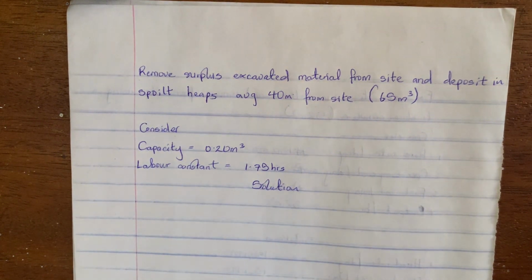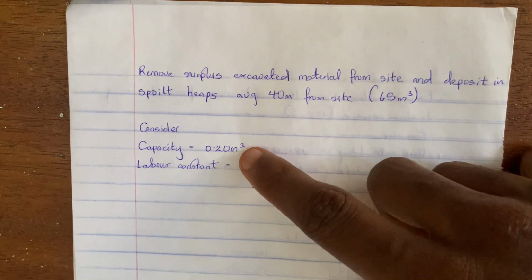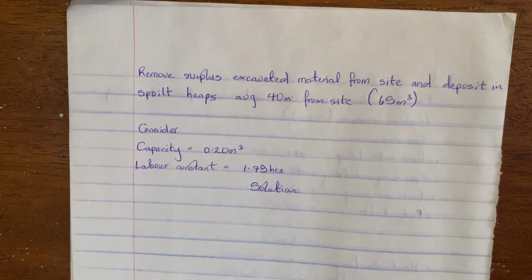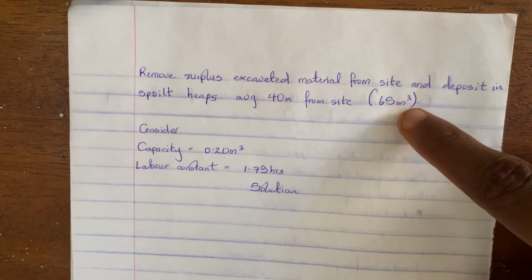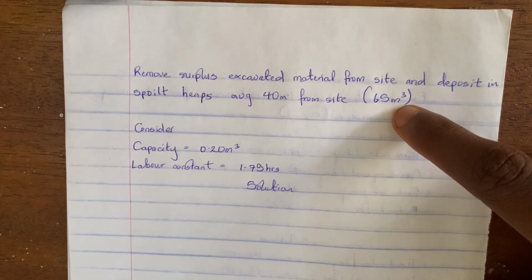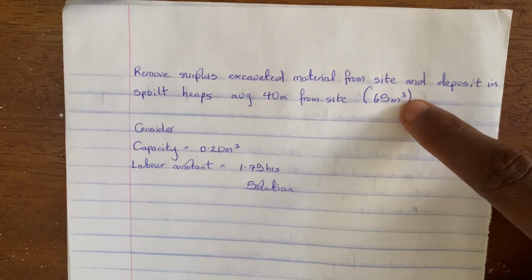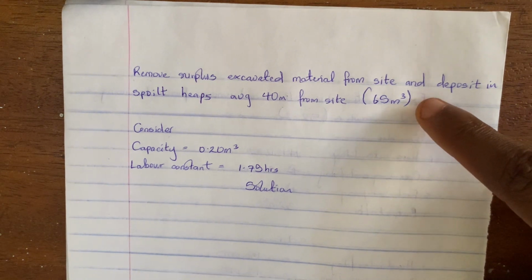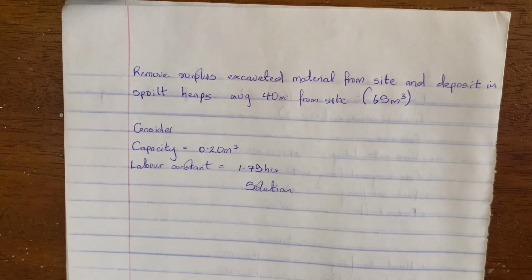So we can now say for every time that he excavates into the wheelbarrow the capacity of 0.2 meter cube, which is the capacity of the wheelbarrow, we need to know how many times he will go and come back until he finishes the 65 meter cube of excavated materials that he is expected to dispose. I hope you are getting me.